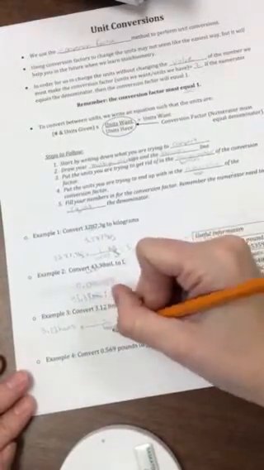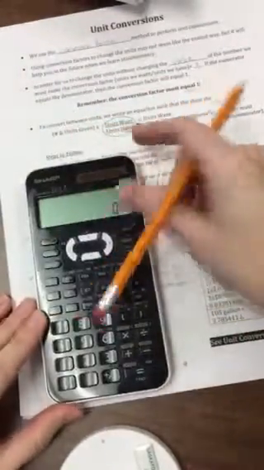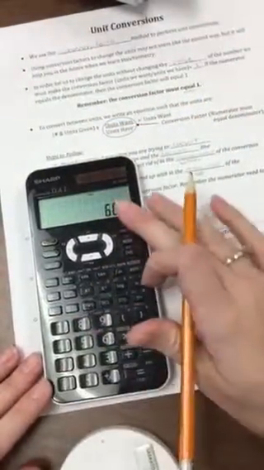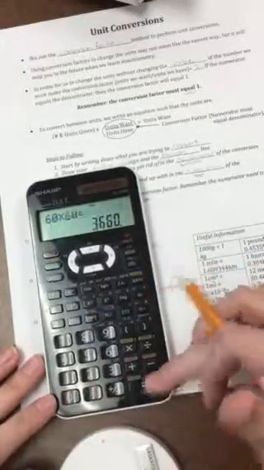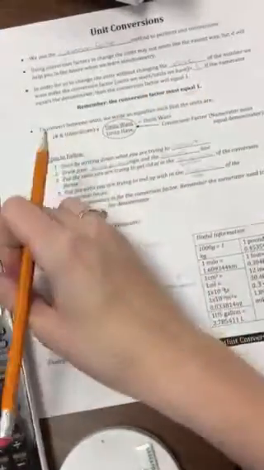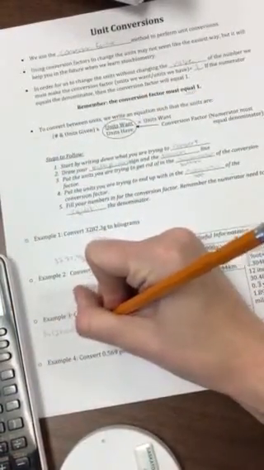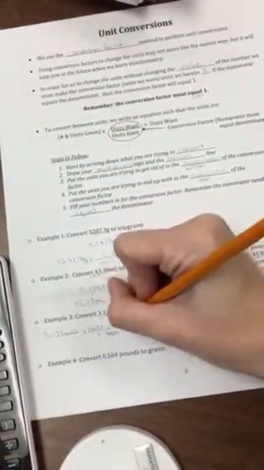And then we ask ourselves, how many seconds are in an hour? Now, if you don't know how many seconds are in an hour, you can easily figure it out. You know that there are 60 seconds in a minute, times 60 minutes in an hour, which is 3,600 seconds in an hour. So 3,600 seconds in 1 hour. So our hours will cancel, and this one I actually do have to do on my calculator.